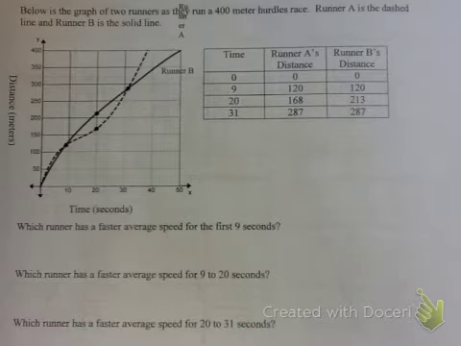So here's this lesson on average rate of change. If you look at this file, hopefully you're able to download it successfully. And if you read the paragraph, it kind of explains what you're supposed to do. You're supposed to use this idea of average rate of change to identify which of these runners, runner A or runner B, is running the fastest.